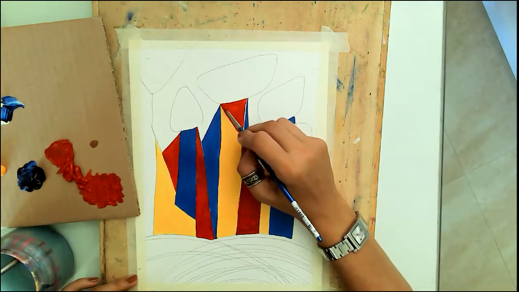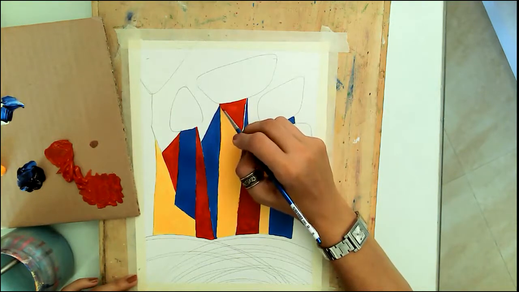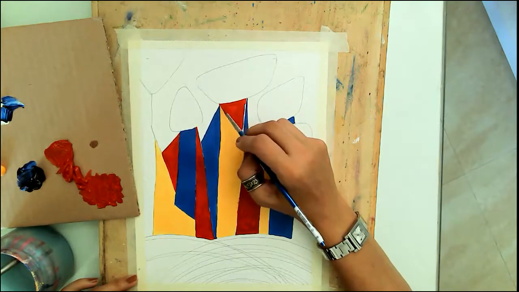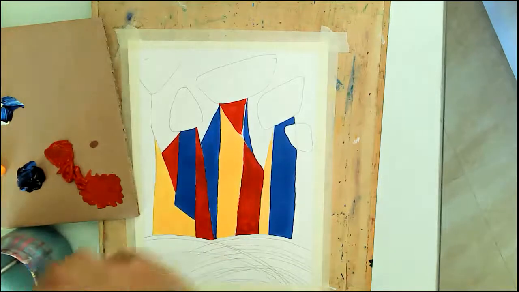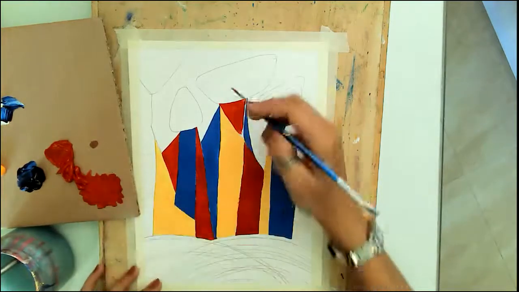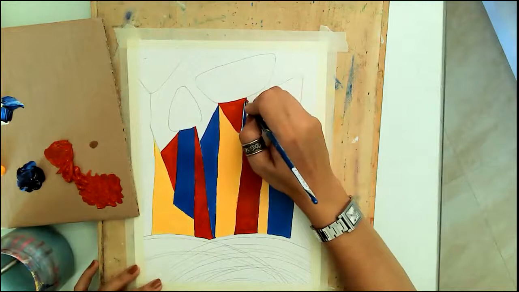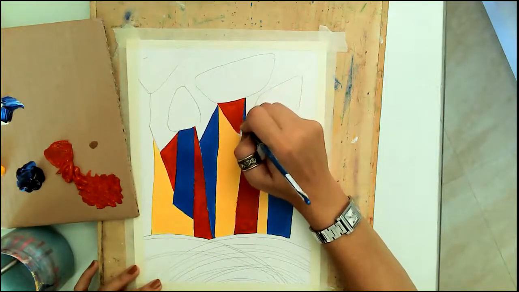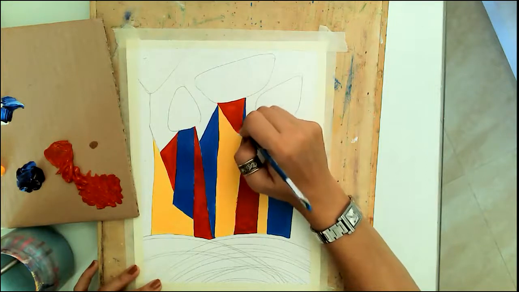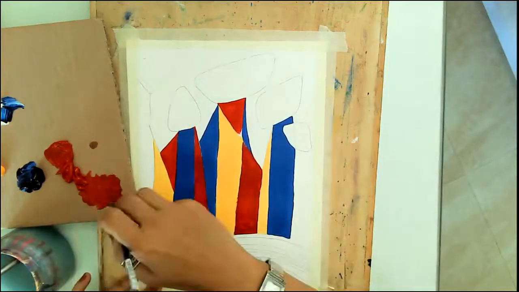or maybe a combination of his mobiles. I liked his mobiles, so I'm making a combination of his mobiles and his wires and his unusual shapes.